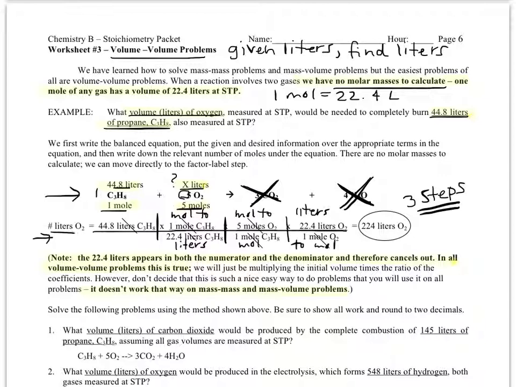So, we want to know the number of liters of oxygen. We've been given that we have 44.8 liters of propane. We are still going to have 3 steps. Every factor label in this packet should. Our first step is going to convert between moles and liters. So, we have liters of propane on the top here. We are going to put liters of propane on the bottom. 22.4 liters of propane is equal to 1 mole of propane.